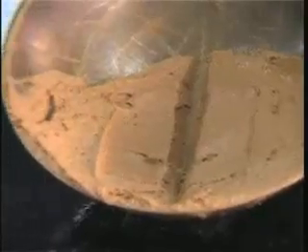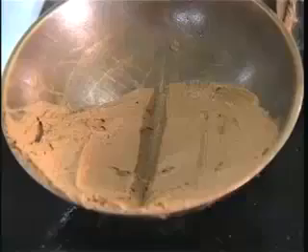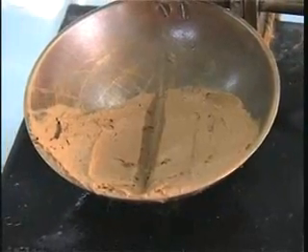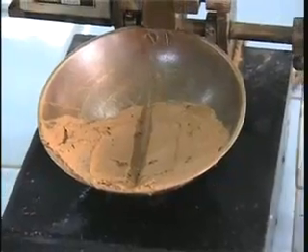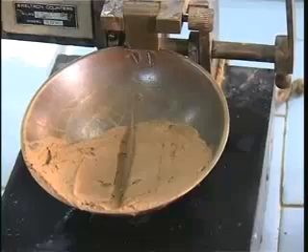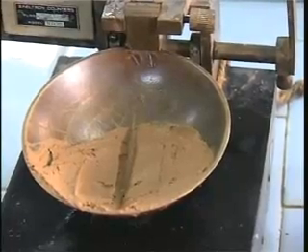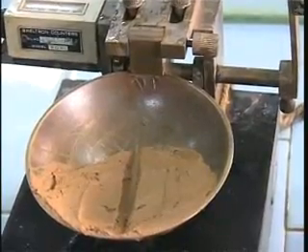And the number of blows in this case is much larger than 25. And what we are going to do, we have to keep on adding a little bit of water to the sample until we get the groove to close by 12.5 millimeter exactly on the 25th blow.